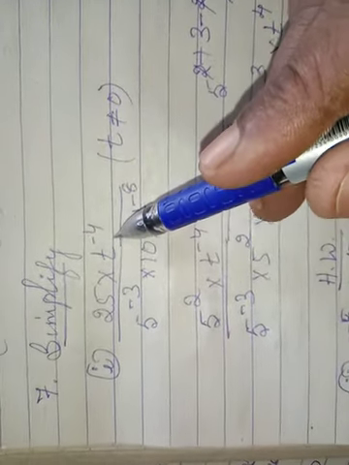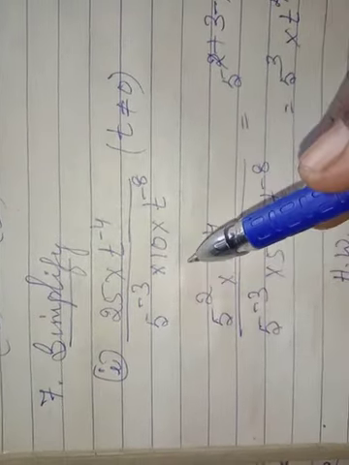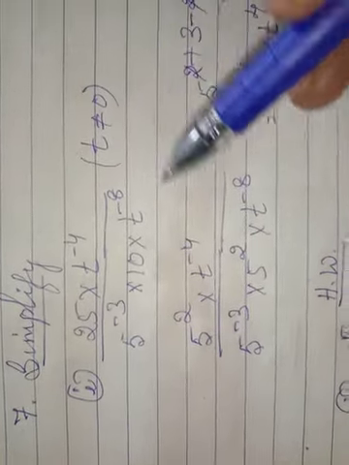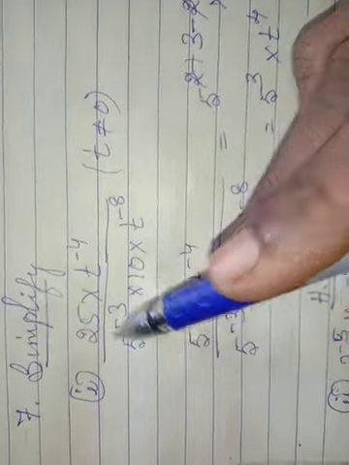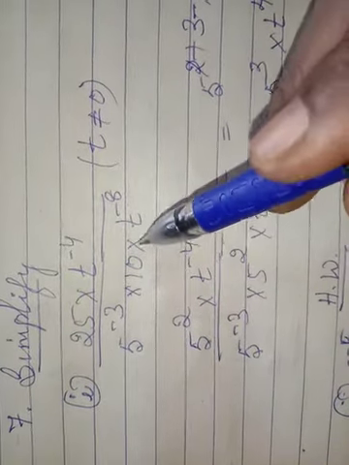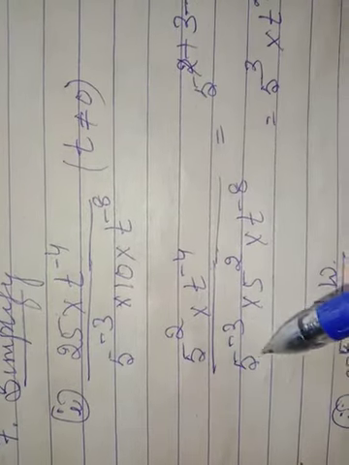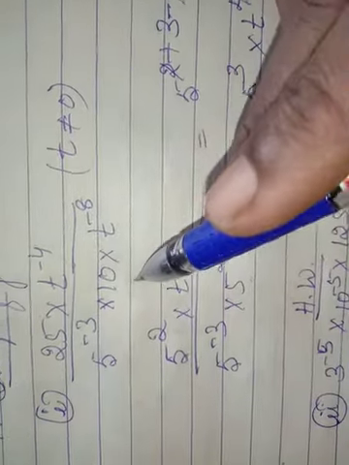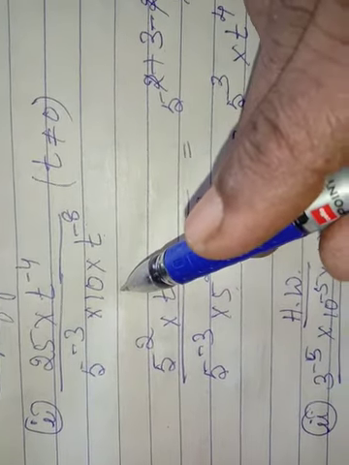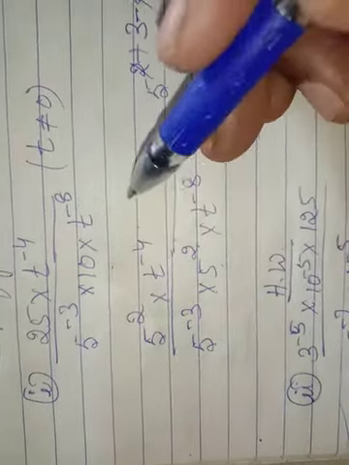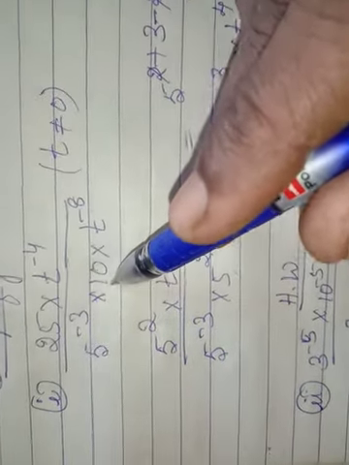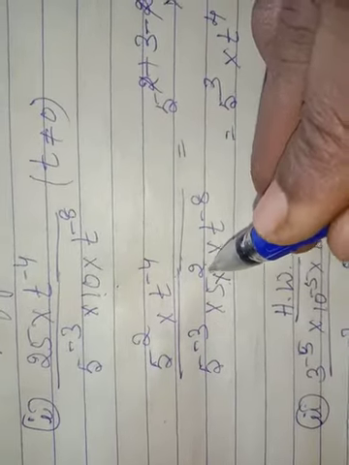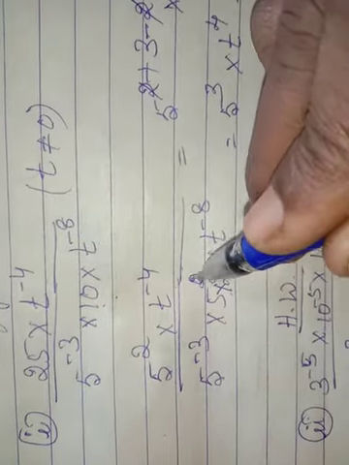25 into 3 to the power minus 4 divided by 5 to the power minus 3 into 10 into 3 to the power minus 8, where t is not equal to 0. Now, 25 can be written as 5 to the power 2 into 3 to the power minus 4. Then 5 to the power minus 3 into 5 square. Correct? 10 is there, no? This cannot become 5 square. This is 10, so 10 will become 5 into 2. Okay, children?